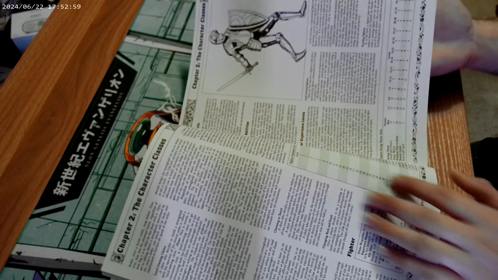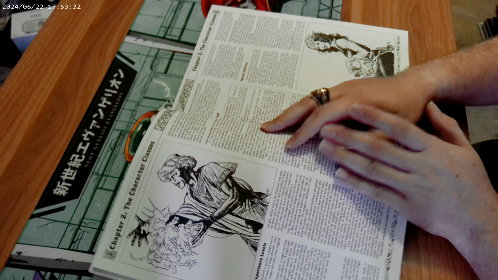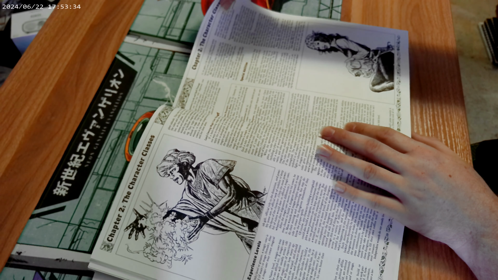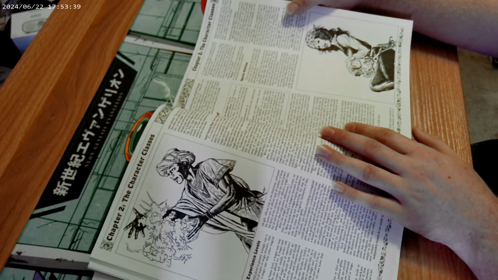Here's magic user. There was a lot of difference between the classes back then in the scope of late game. Magic users get really powerful. Fighters get powerful too, but there is some disparity between power levels.